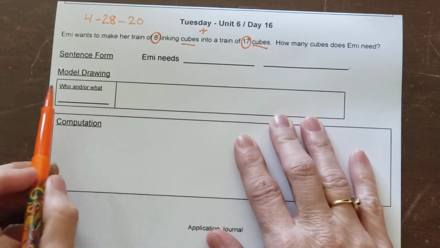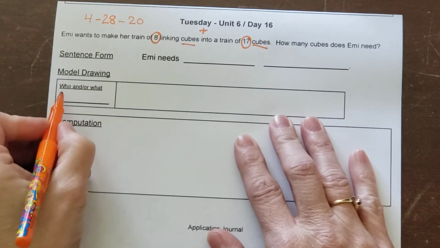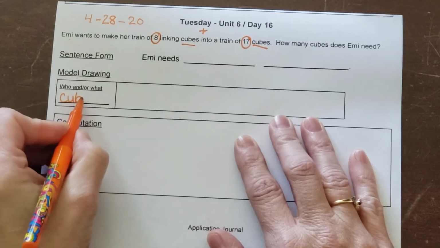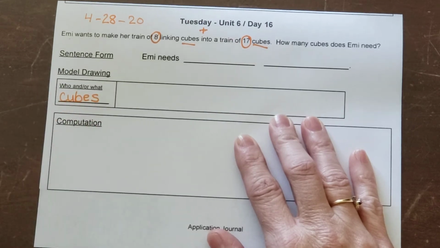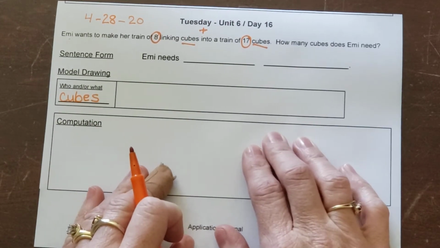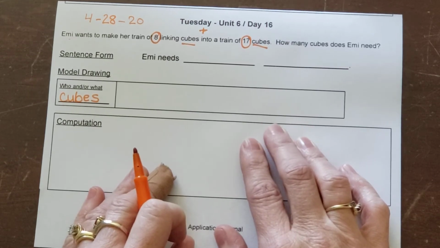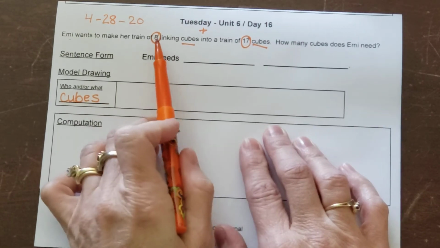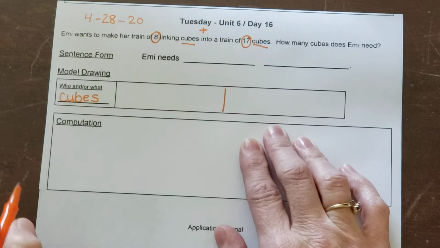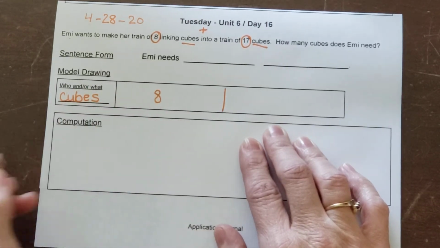Model drawing. Who or what are we talking about? What is our topic today? Good, cubes again. C-U-B-E-S. Cubes. What information do we know? Do we know the parts? Do we know the whole? Good, we know one of the parts because we know she started out with how many cubes? 8. She had 8.